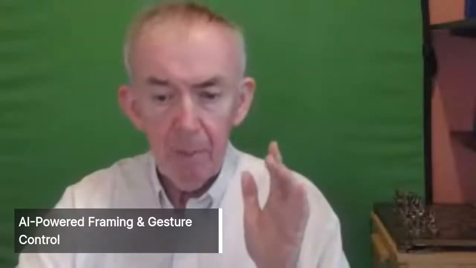It's got AI-powered framing and gesture control. I'm going to show you that. Okay, it's got full 1080p camera. We said earlier 720p is DVD quality, 1080p is higher definition. Okay, so this is a high definition camera.